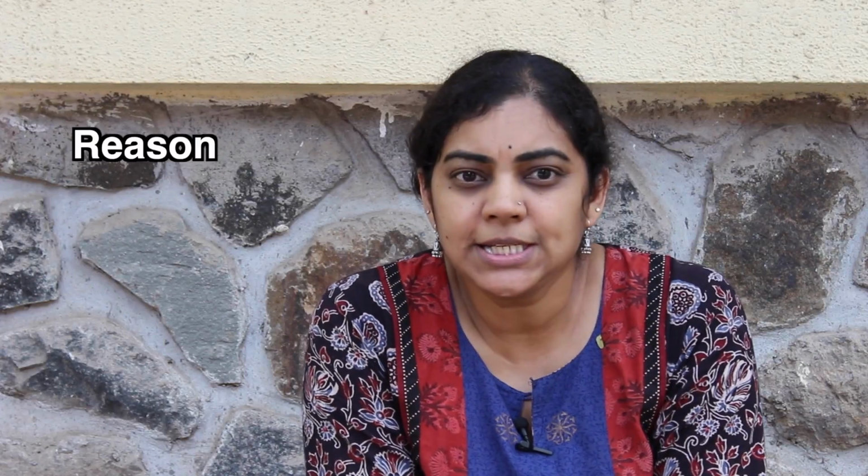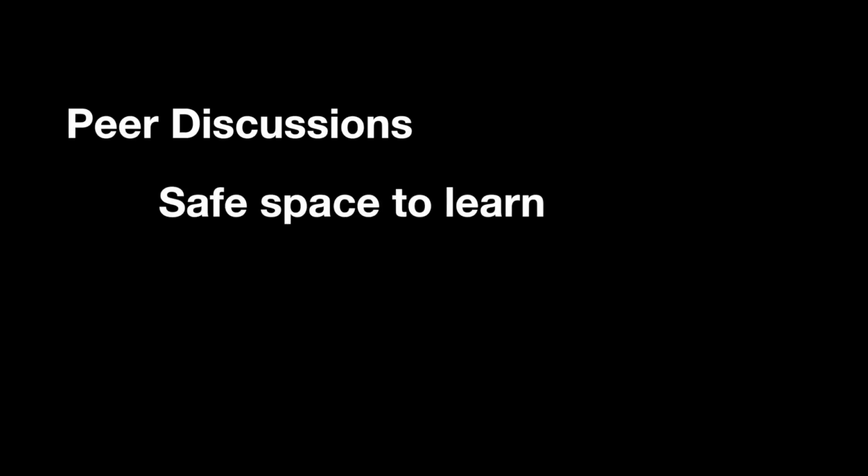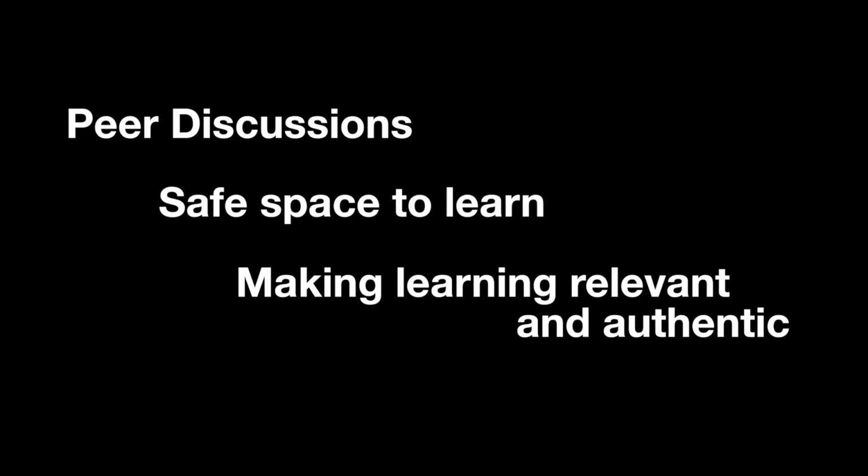Isn't this exactly what we want our students to be able to do? To be able to reason, justify and make conjectures. That's when true learning takes place. This can only happen when your classroom is active and students are engaged in these processes. For this to happen, we at Clix believe that there are 3 pedagogies which are essential: peer discussions, safe space to learn, making learning relevant and authentic.